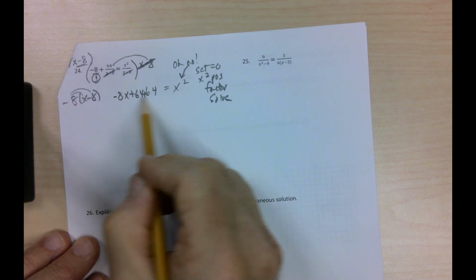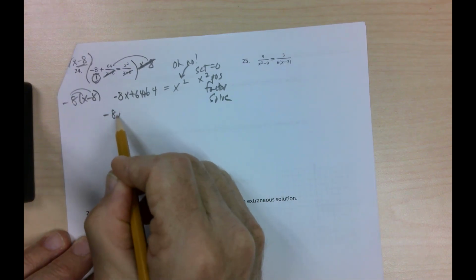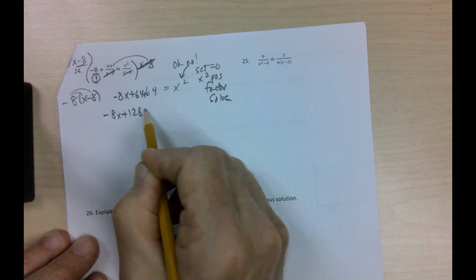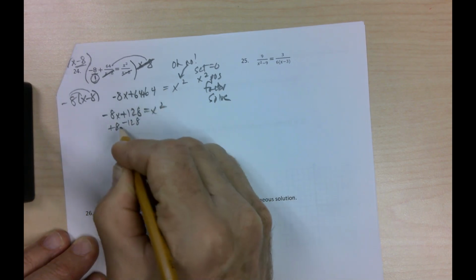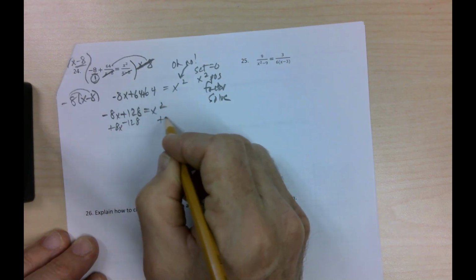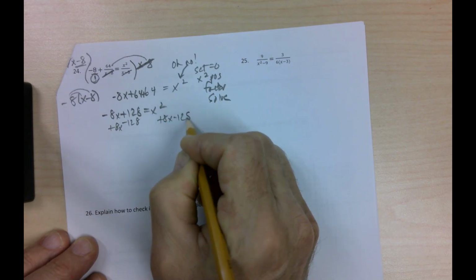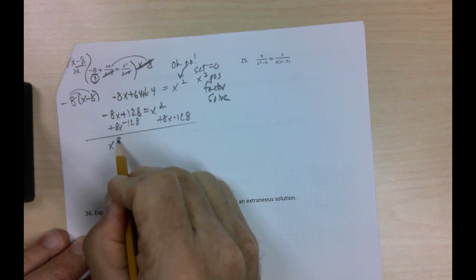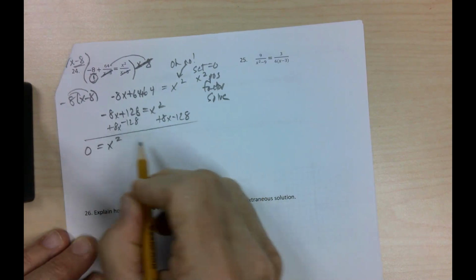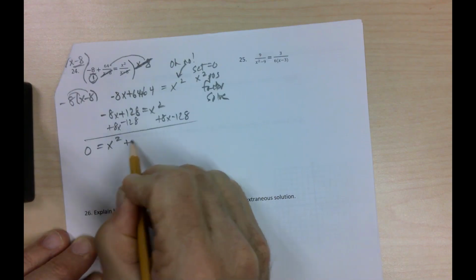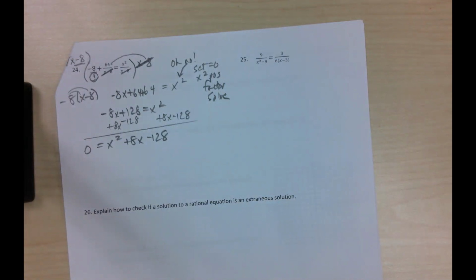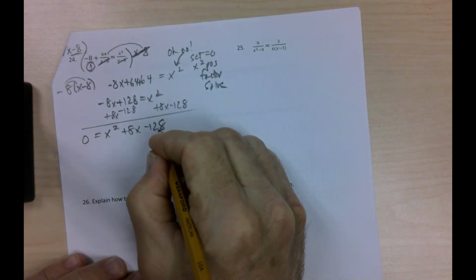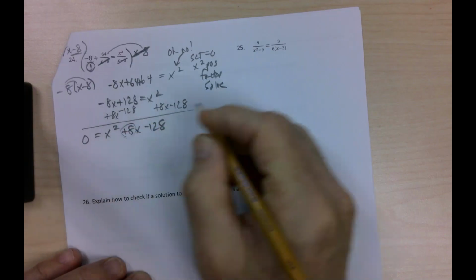So we're going to realize that this is negative 8x plus 128 equals x squared. So we're going to subtract 128, add 8x, because I'm keeping this positive. And this gets a little weird. They're giving you a very strange trinomial because you haven't dealt with many of these. But 8x minus 128. So we need to figure out two factors of negative 128 that add up to 8.